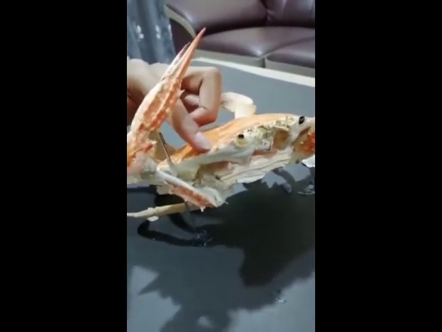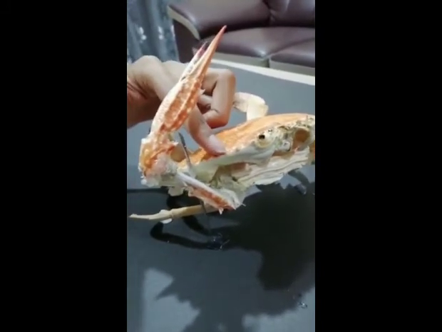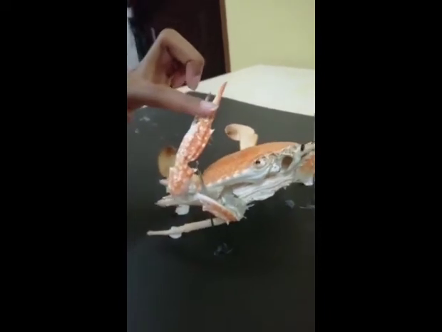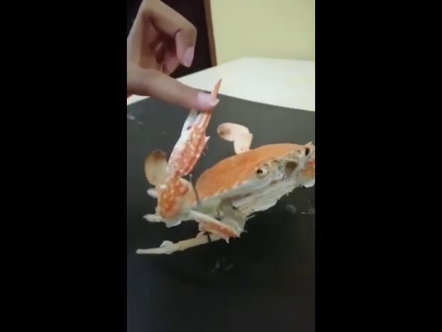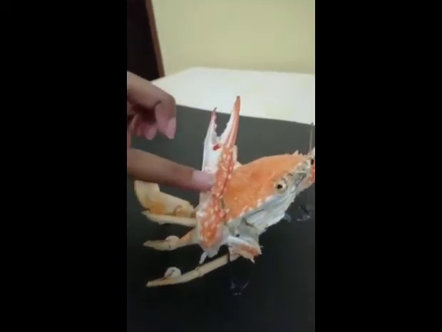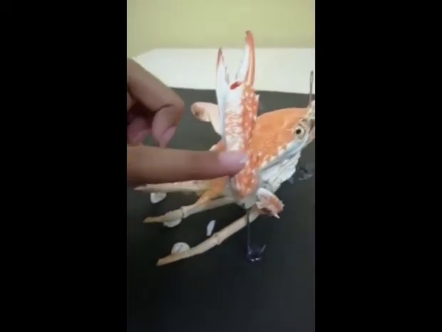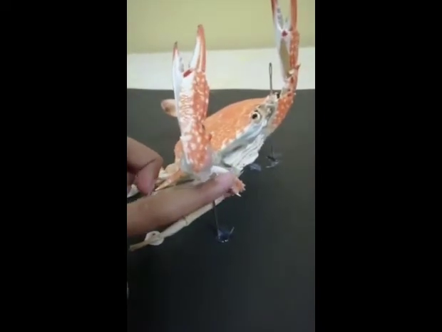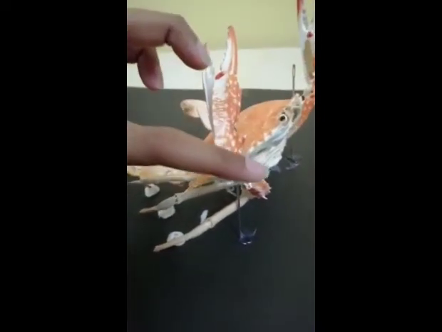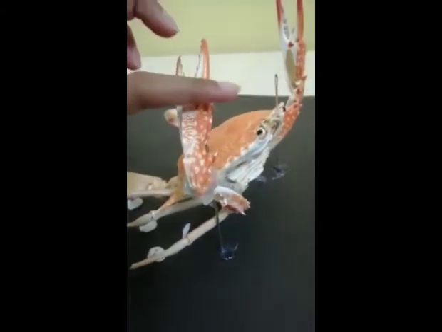So here we have the anterolateral, which is known as teeth. This is the dactyl, which is known as the movable finger. This is the fixed finger. This is the propodus, this is the carpus, and this is the merus. This is the entire claw, also known as cheliped.